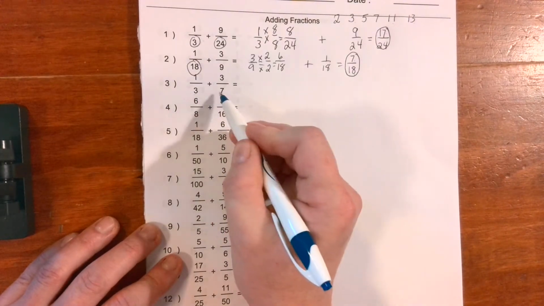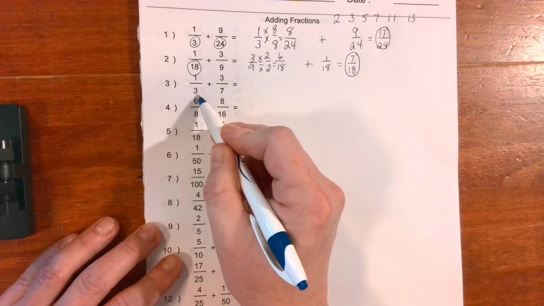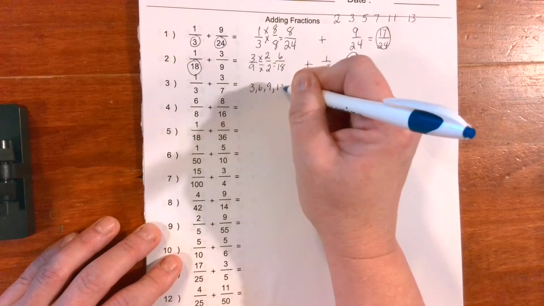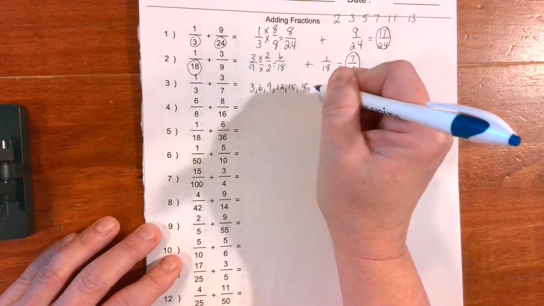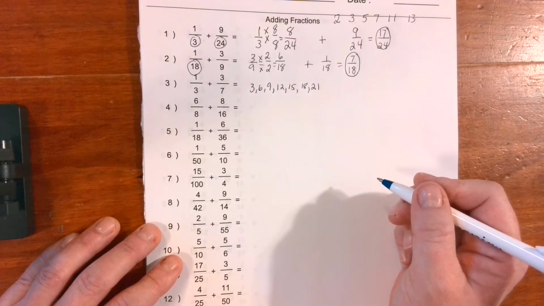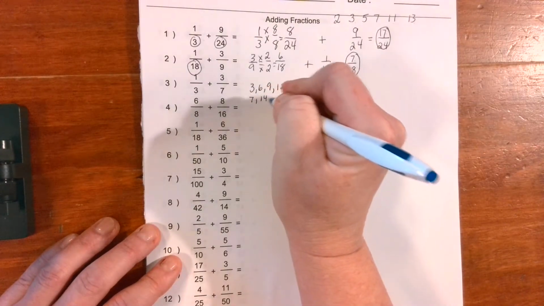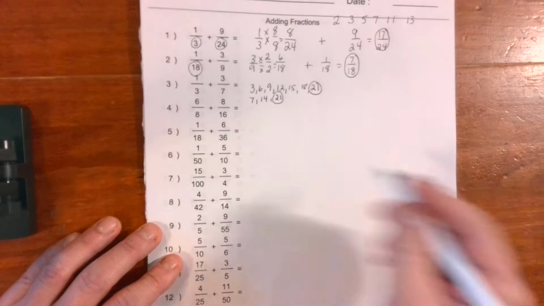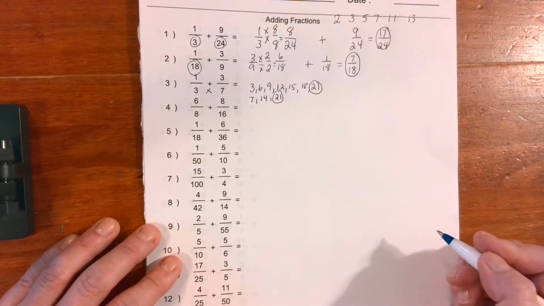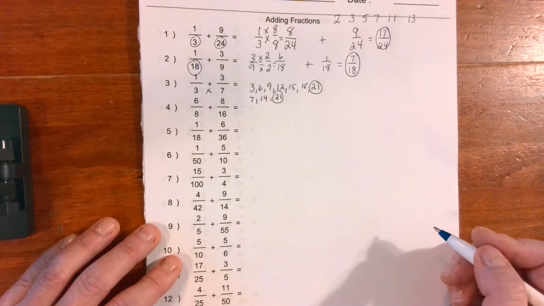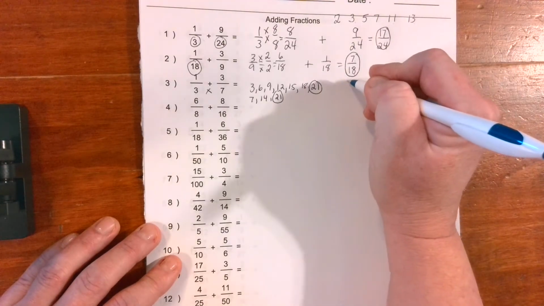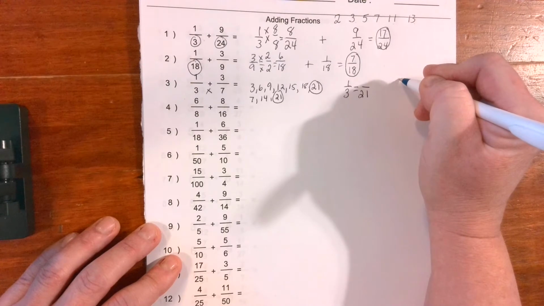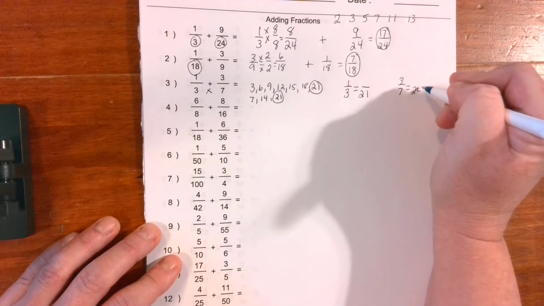So we have 1/3 and 3/7. If you skip count your multiples, we have 3, 6, 9, 12, 15, 18, 21. And I know that my multiples of 7 are 7, 14, and 21. So my least common multiple would be 21. Oftentimes you can just multiply your denominators to find your LCM, but we all know that that doesn't work all the time. So we're going to change 1/3 into 21sts, and we're going to change 3/7 into 21sts.